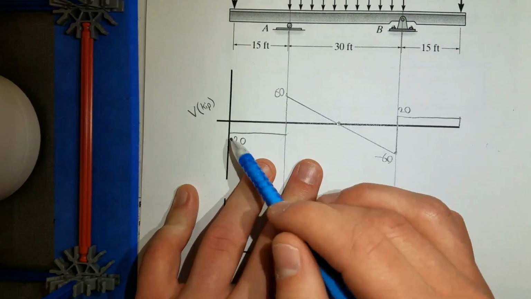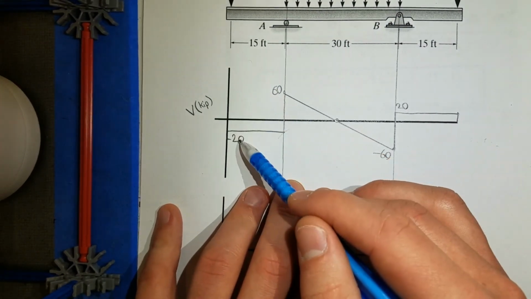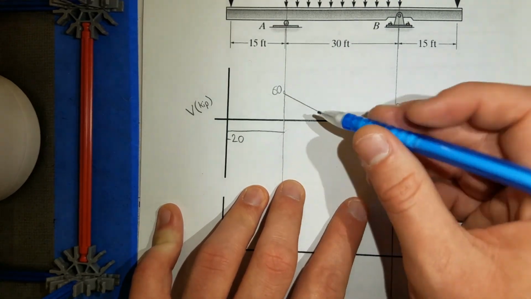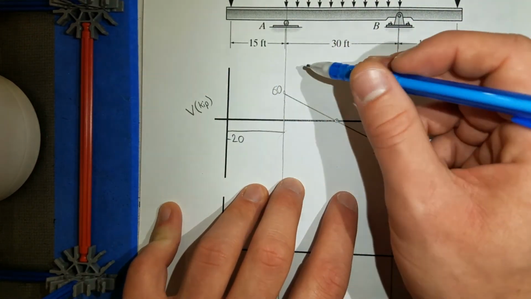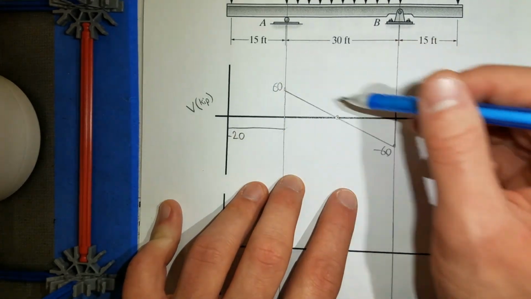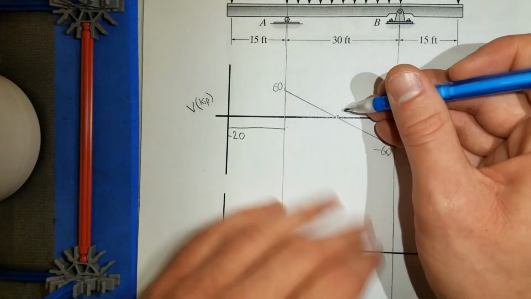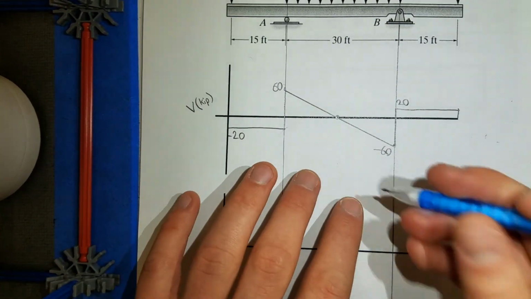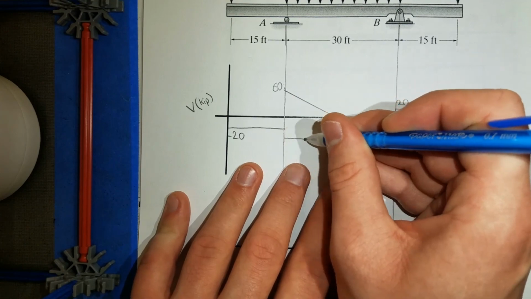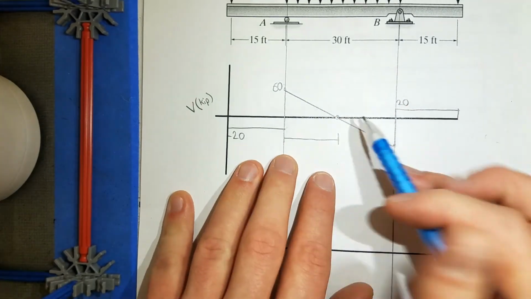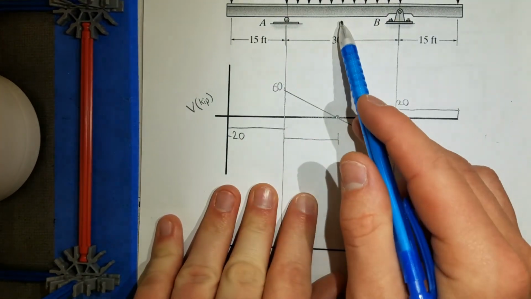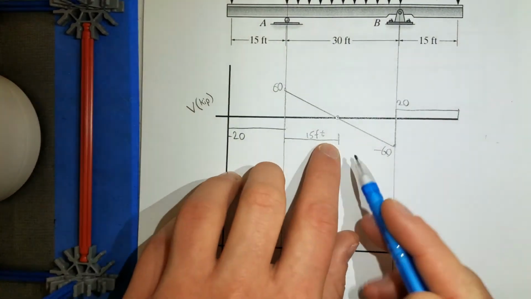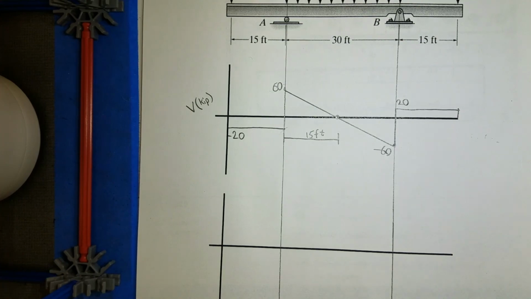And then you also want to include, obviously, all of the values, or all the big values on here, where we have a maximum or a minimum. So we have the negative 20 here and the 60 here. You've also got the 0 here, and you're going to want to label where these are acting. So if we go ahead and find here, the 0 here, as we found, is going to be when we're right in between this. So we're going to just draw in 15 feet there. So that's our shear diagram.